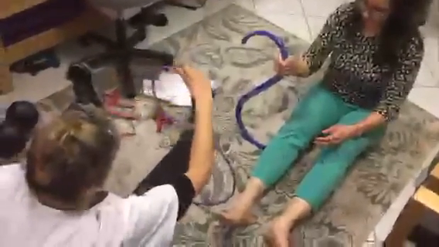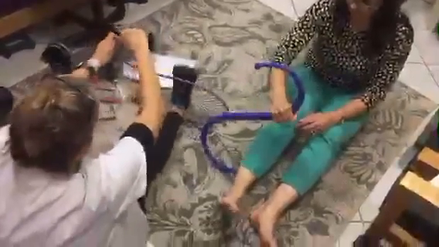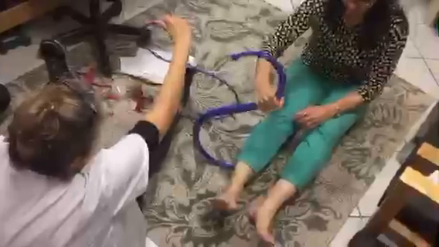Then you pull the tool like that. Come down a little bit more and pull the tool like that. Come down a little bit more, and pull the tool like that. Come down a little bit more and pull the tool. So this gives you a big reach, the ability to keep coming down and reach more of the leg.